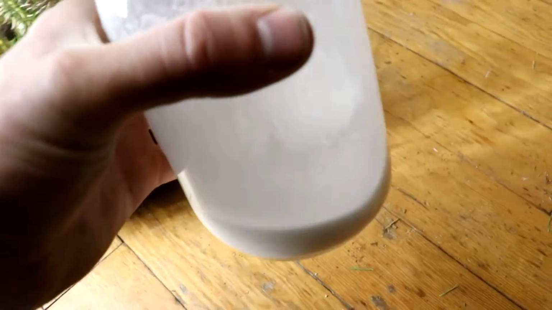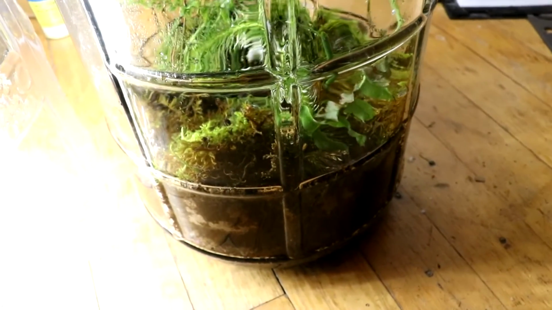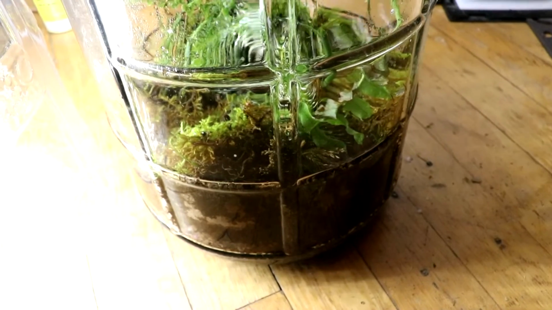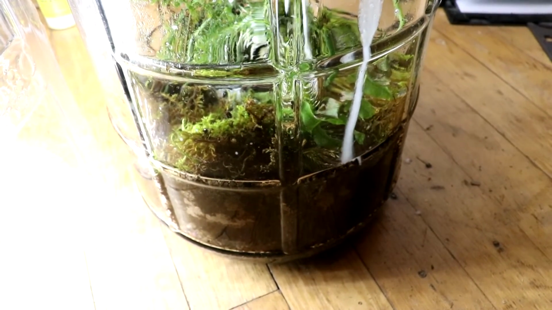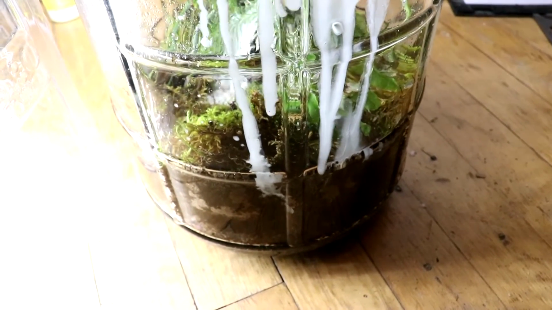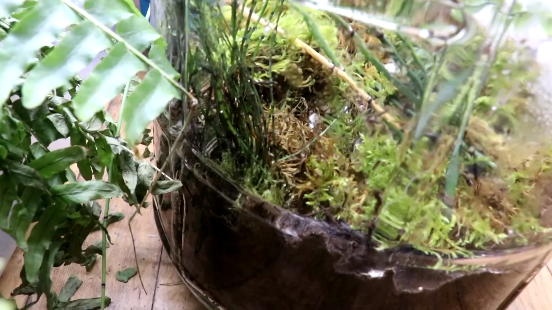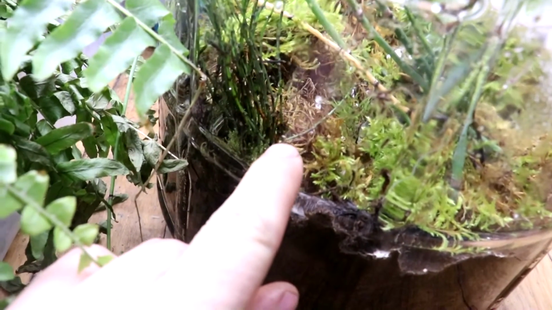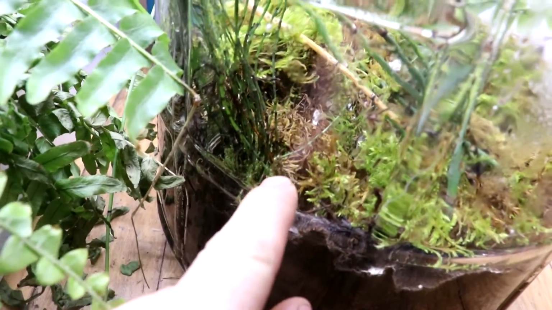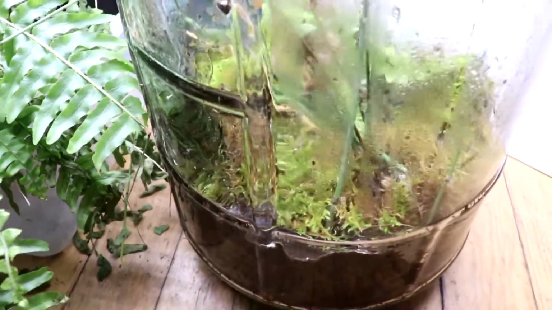So here's the ground chalk mixed with water. I'm going to just pour it in on top of my plants here. Hopefully this neutralizes the acids. Ah, there's a springtail. See it? Crawling in the glass. So I know they've at least survived.